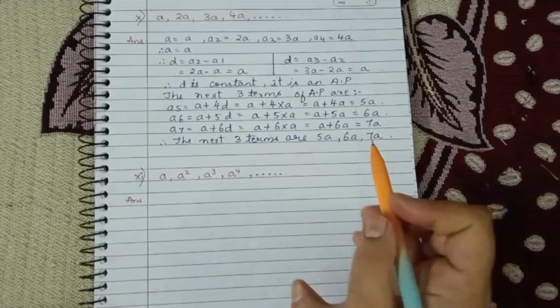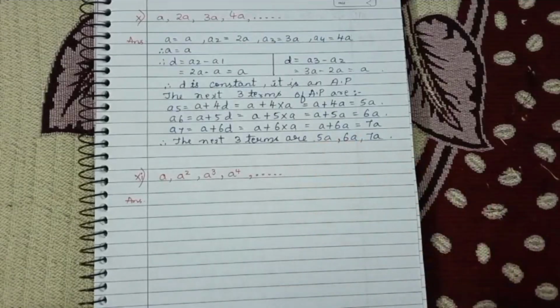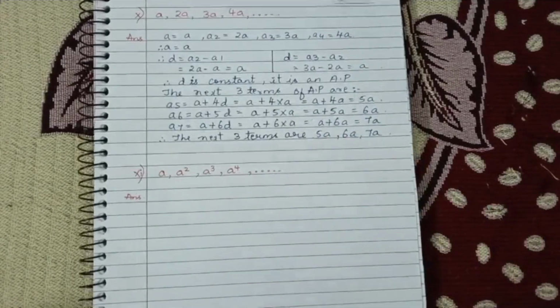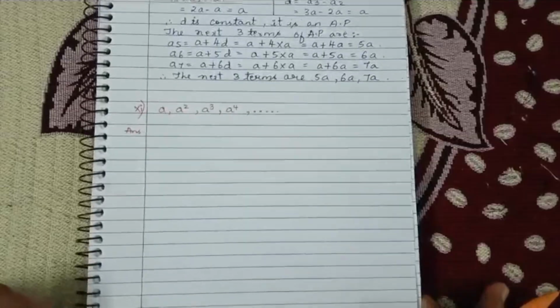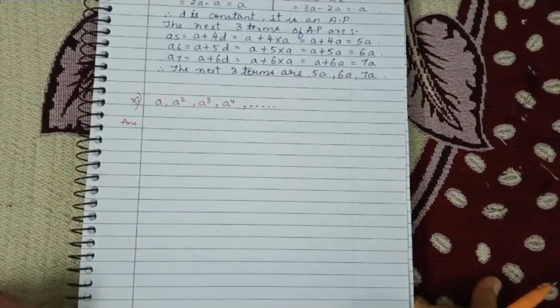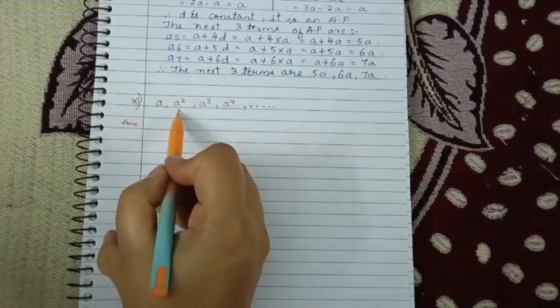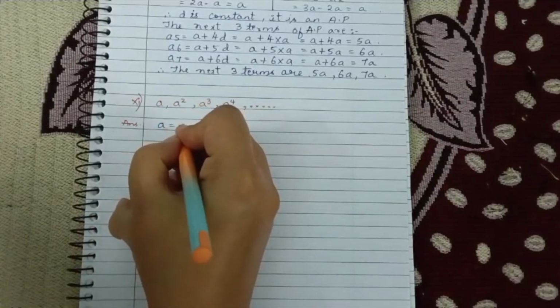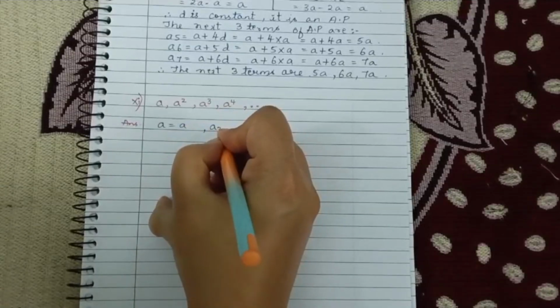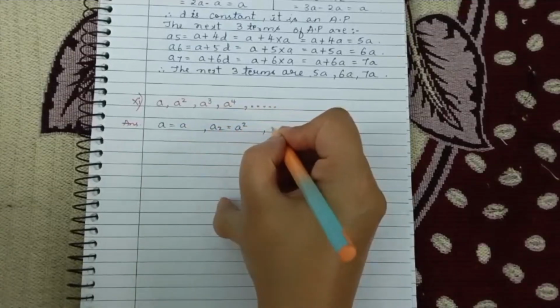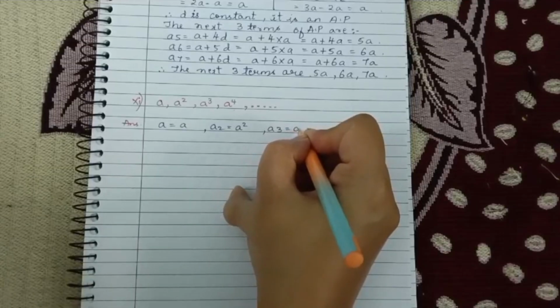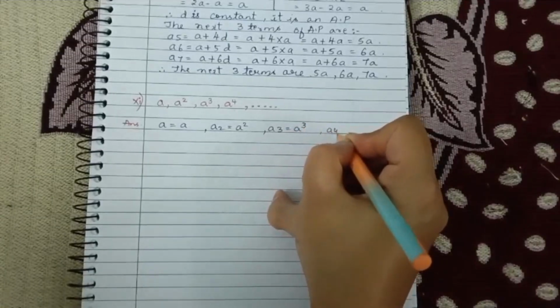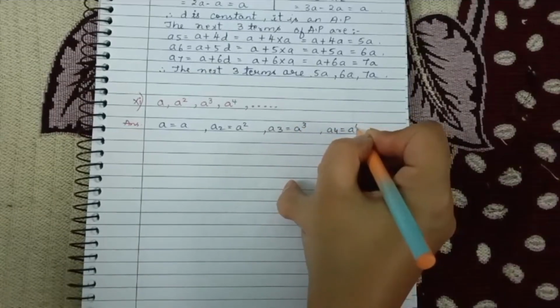So this is the answer for the 10th question. Now I'm going to do the 11th one. Here we have a, a square, a cube and a to the power 4. Here a1 value is a, a2 value is a square, a3 value is a cube, a4 value is a to the power 4.